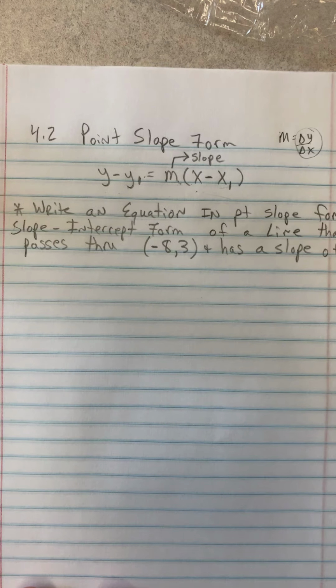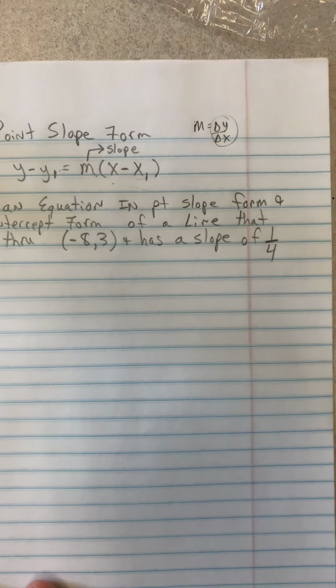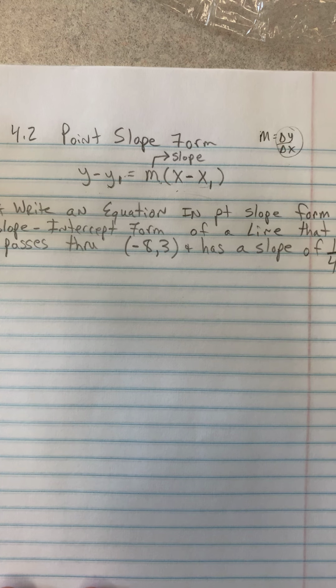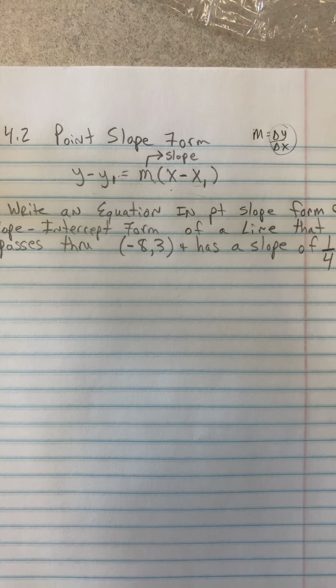So there's our problem. Write the equation in point slope form and in slope intercept form of a line that passes through -8, 3 and has a slope of 1/4.